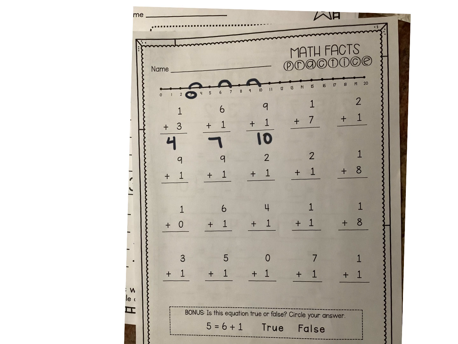So I want you to finish the rest of this on your own, and then when you're finished, put it in the basket and start on DreamBox.